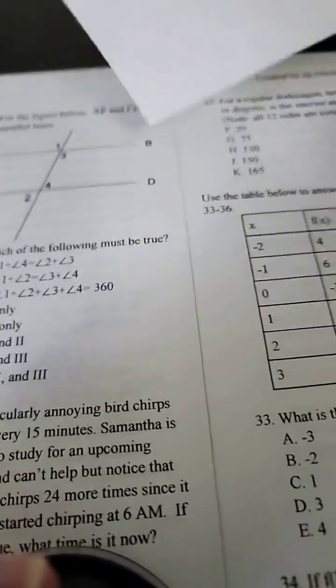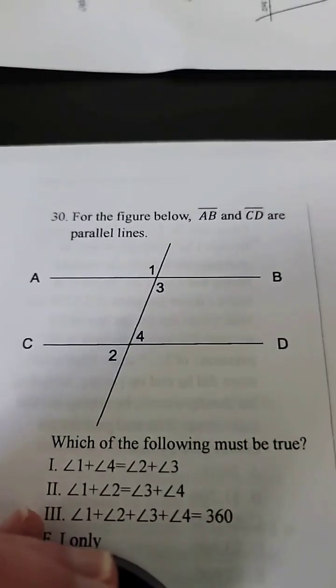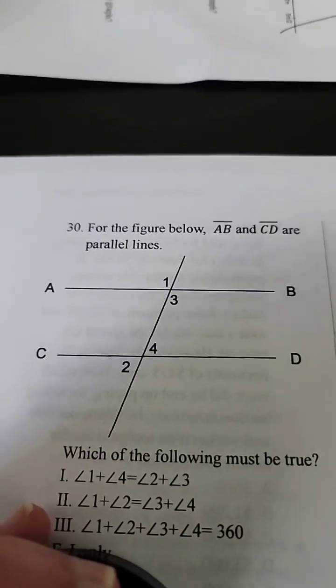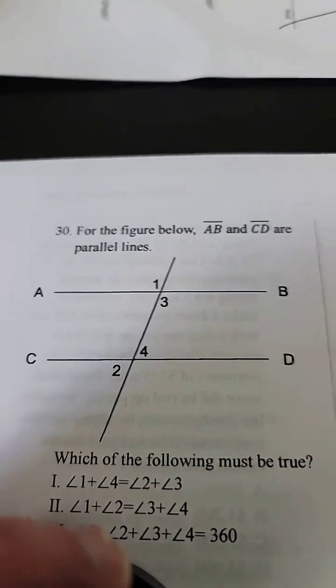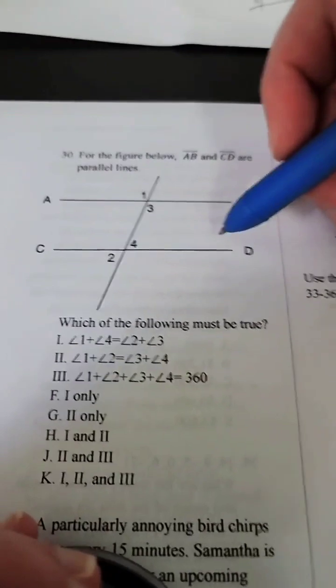Okay, so that was number 29, so now let's go to number 30. For the figure below, AB and CD are parallel lines. So which of the following must be true for this one?